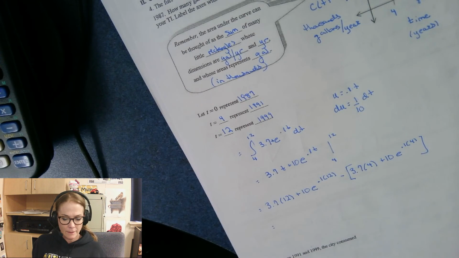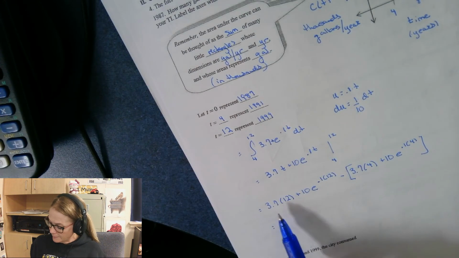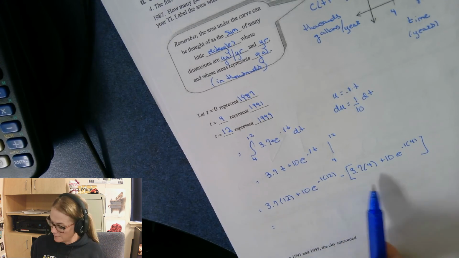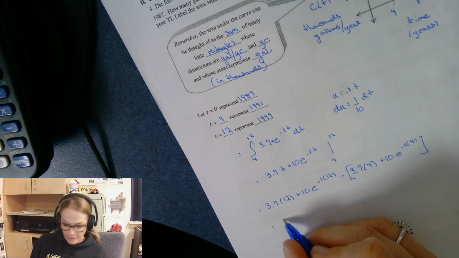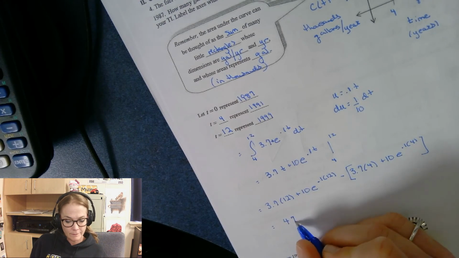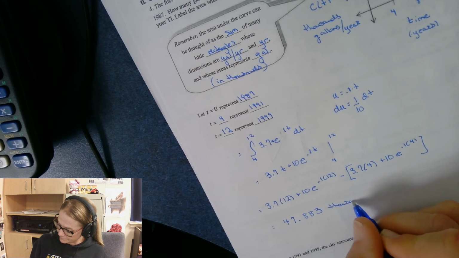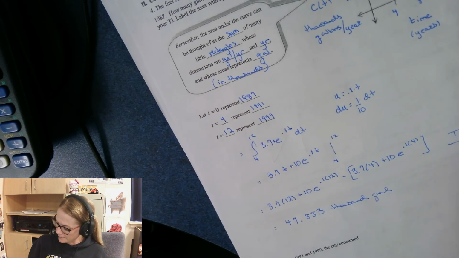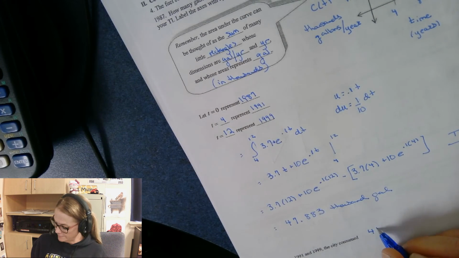And when we calculate all of this good stuff, I won't go through all of that, but you would just plug this into your TI, and let's see what we get here. Just looking at my notes. Should be 47.883, and that's in 1,000 gallons. You go to your TI at this point. You could even say 47.3 gallons.